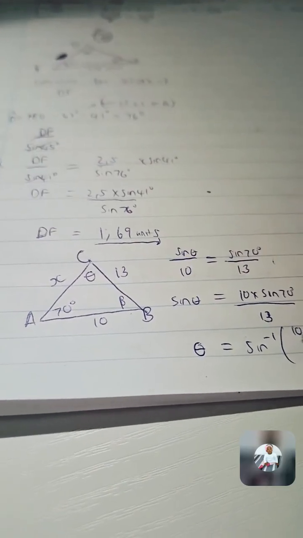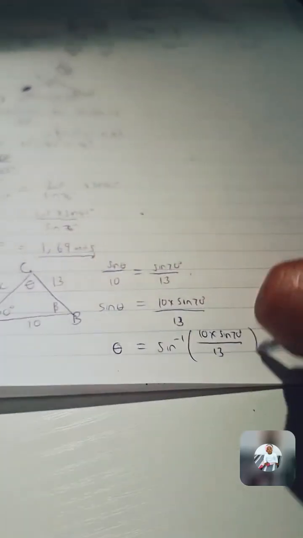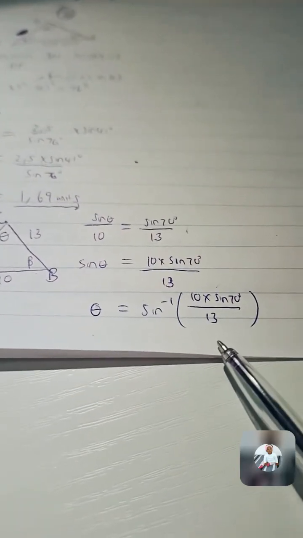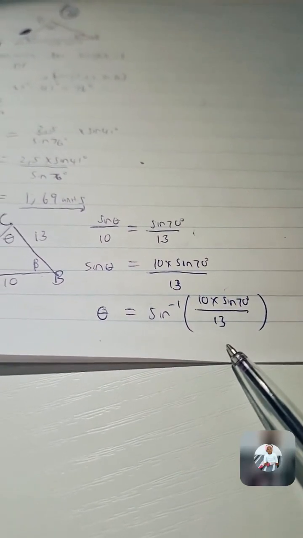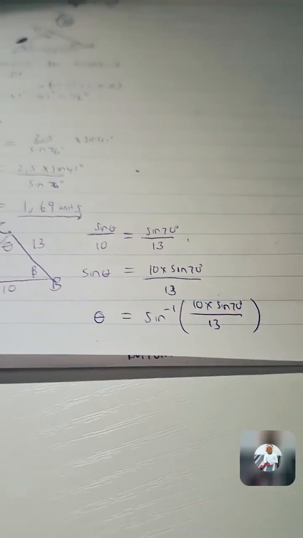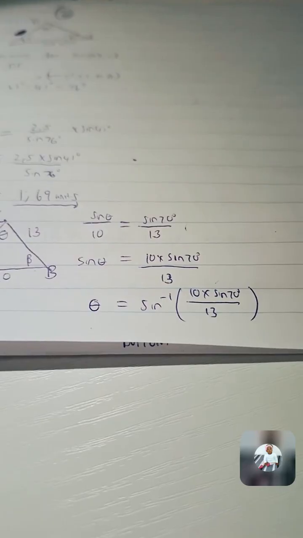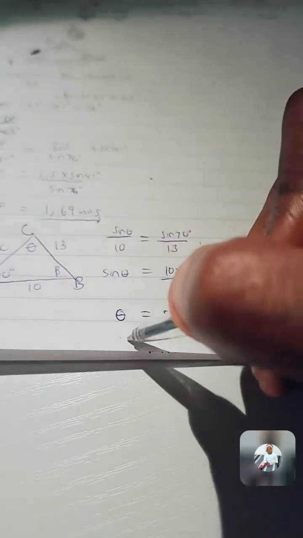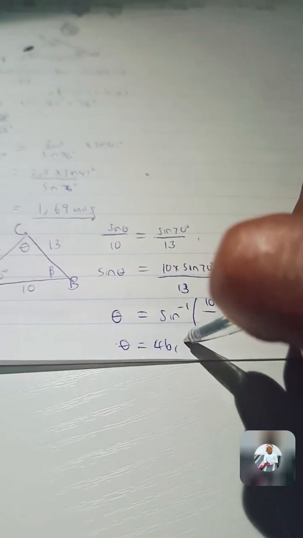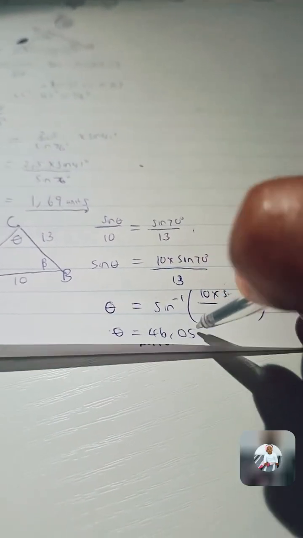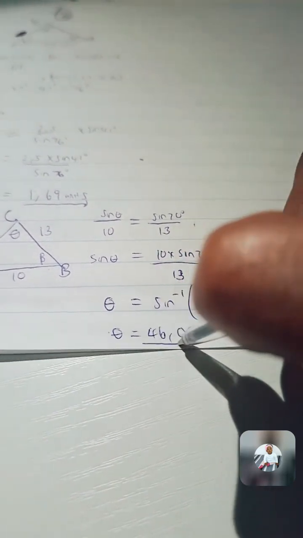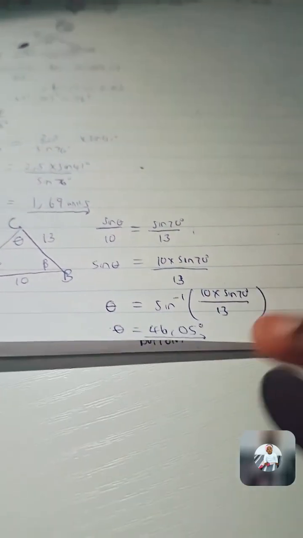So I'm gonna say shift sine, and then I put the answer, 0.722, whatever. It gives us 46.05. 46.05, when we round off to two decimal places, right? Yes. Okay. There we have it.